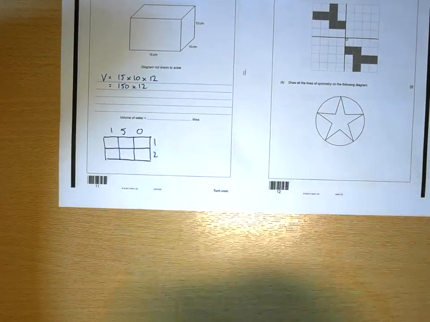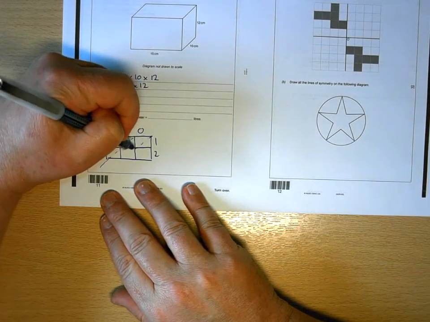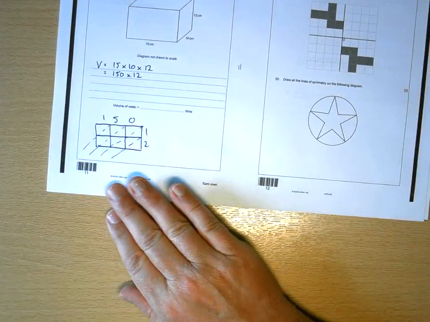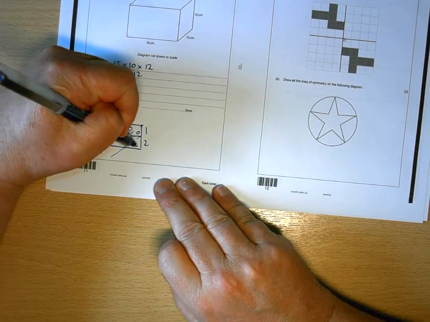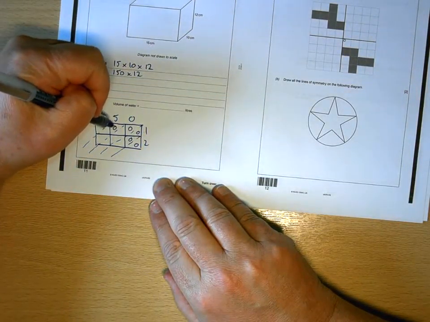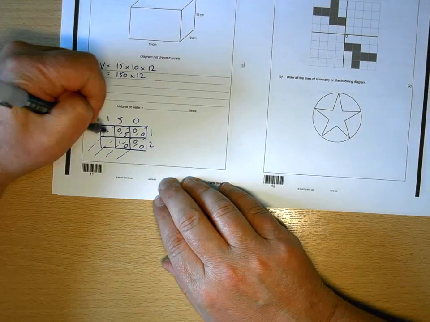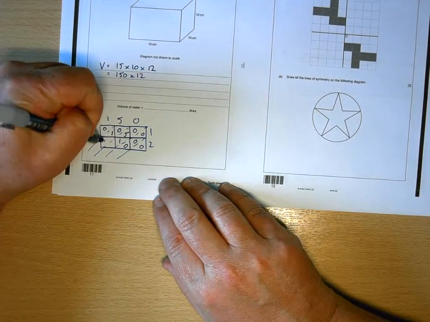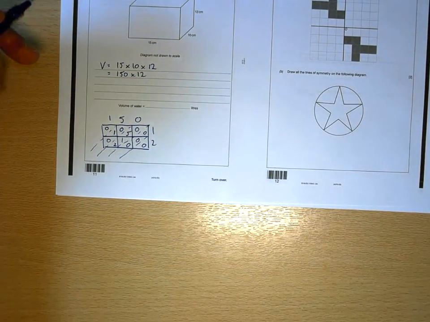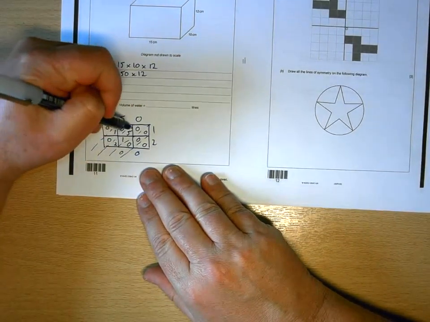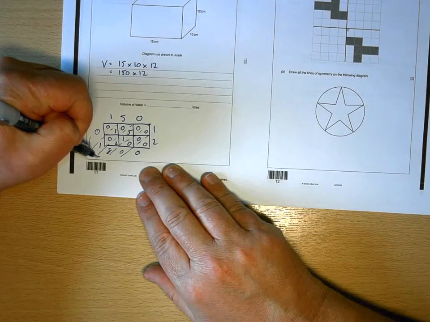Okay, so you've written 150 and the 12, and then we plonk some diagonals on our boxes, and then we fill in by multiplying. So 0 times 1 is 0, 0 times 2 is 0, 1 times 5 is 5, 5 times 2 is 10, 1 times 1 is 1, 1 times 2 is 2. Then you add up your diagonals, and then you read off your answer.